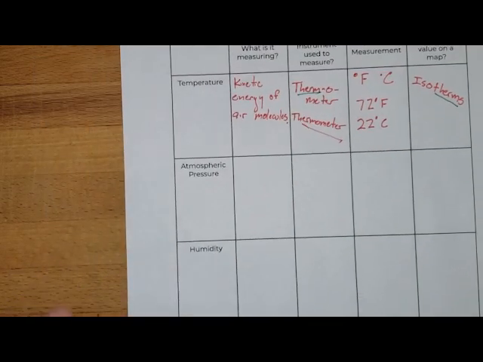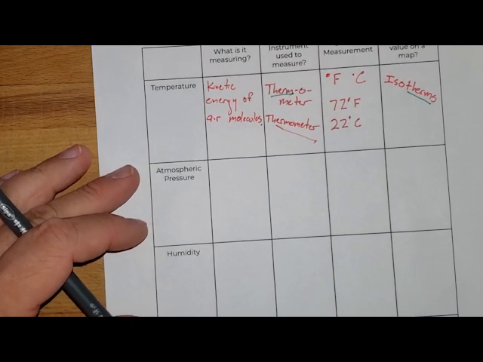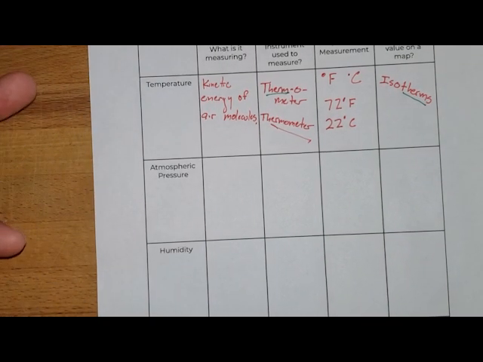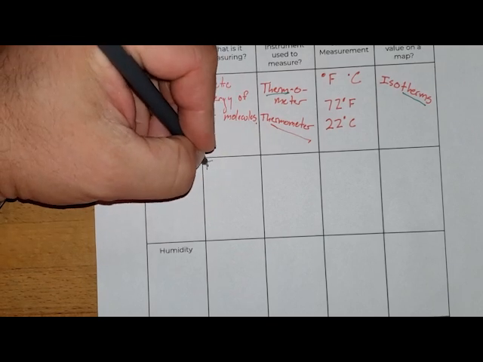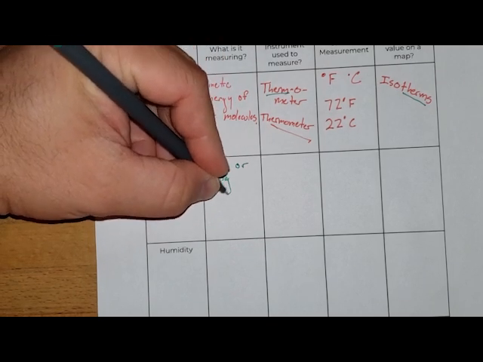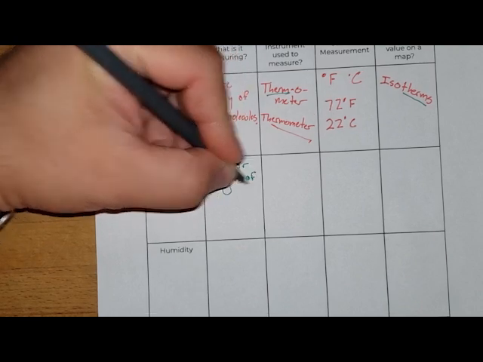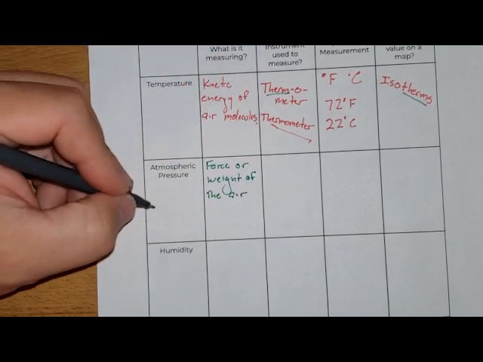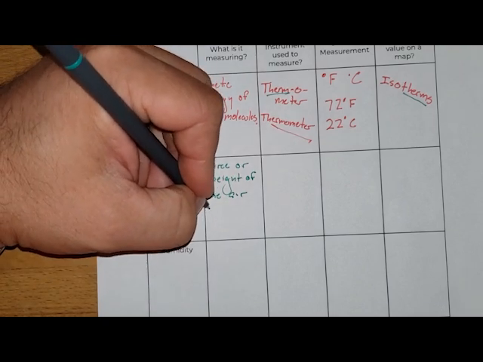Okay, so let's talk a little bit about atmospheric pressure. What is it actually measuring? We could think about it as the force. I almost like to think about it as a way to measure the weight of the air. So the force or the weight of the air, and in this case, I'm going to say on the surface.